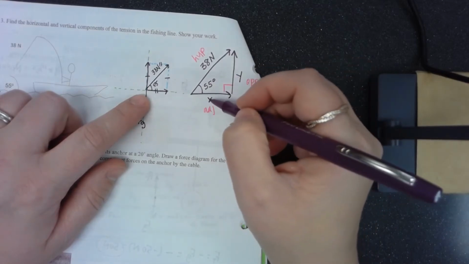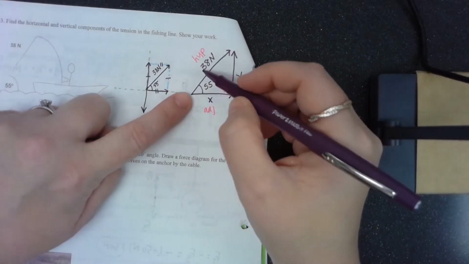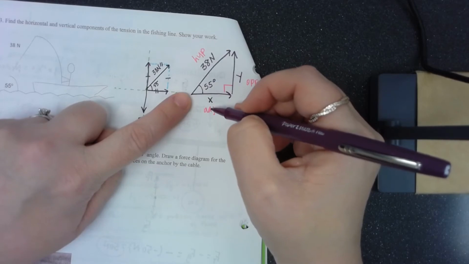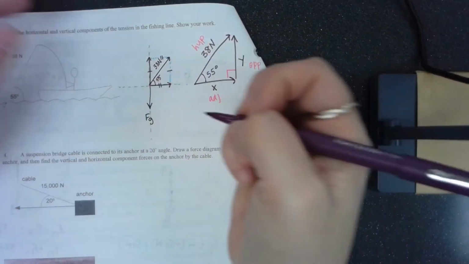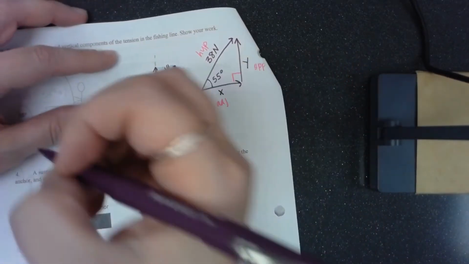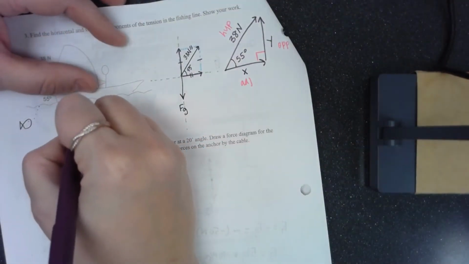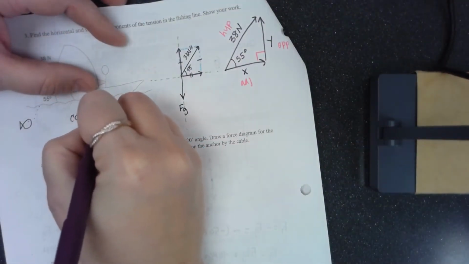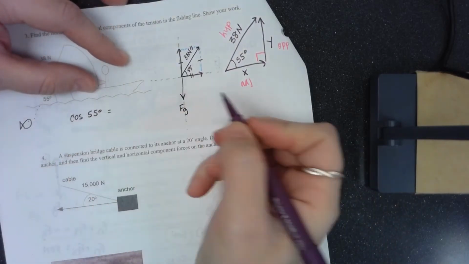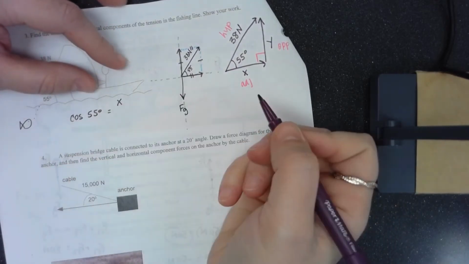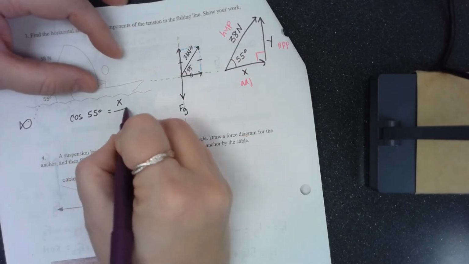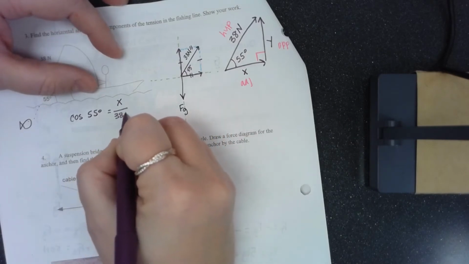All right, so if I want to solve for x first, what I know is my hypotenuse. I'm solving for the adjacent side, and I have an angle. So for x, I'm going to say the cosine of 55 degrees is equal to x, the length of that side of the triangle, divided by 38 newtons.